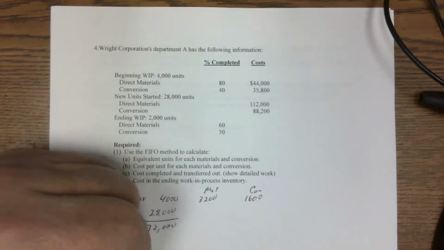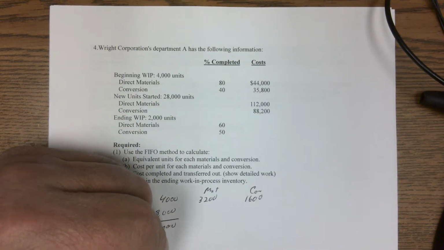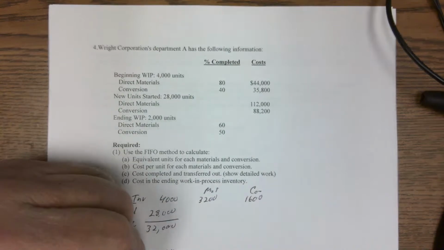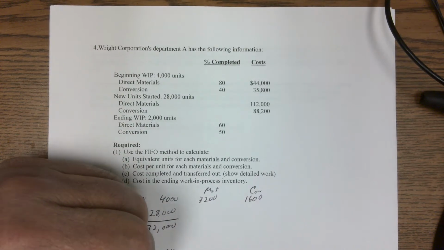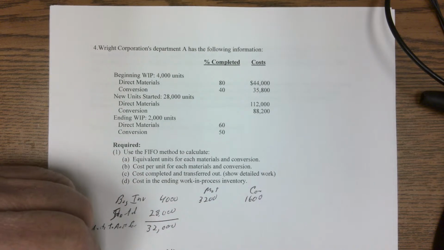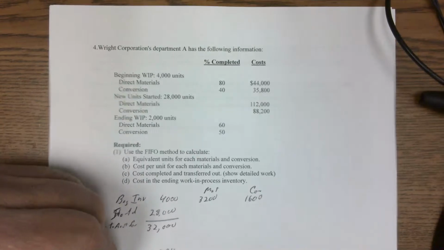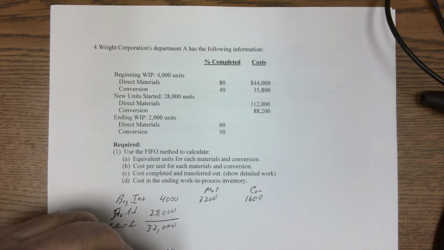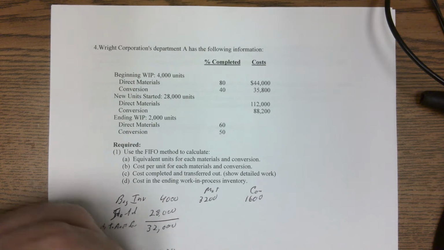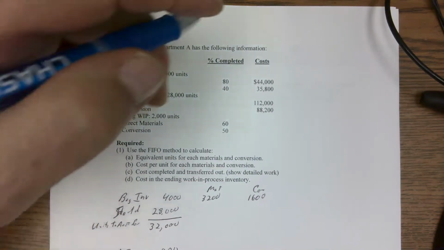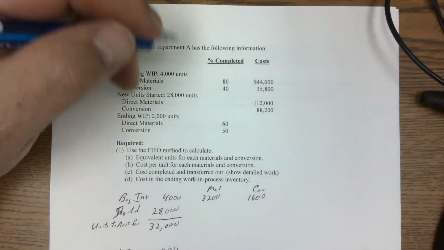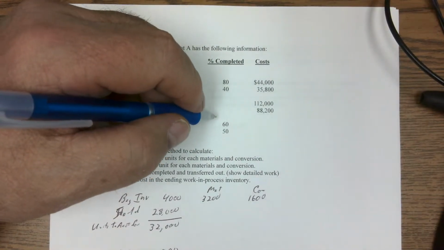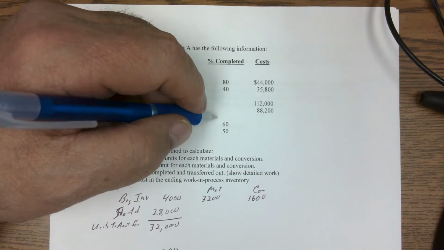Ending inventory is 2,000 units. That means we had 30,000 transferred out. And that gives us our 32,000.